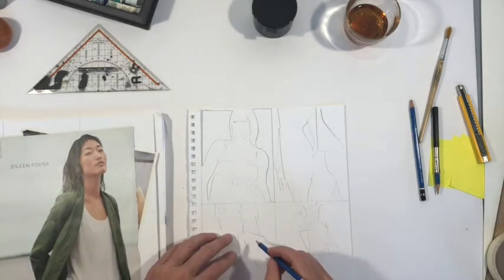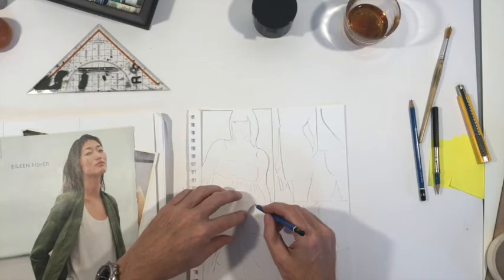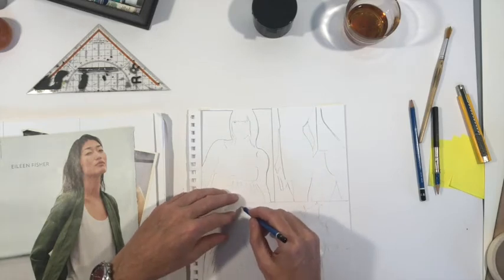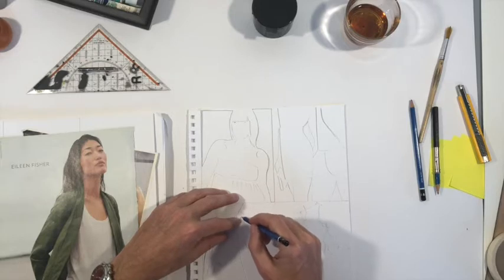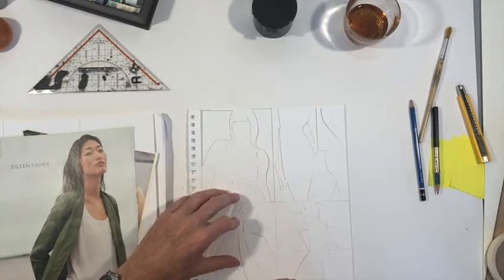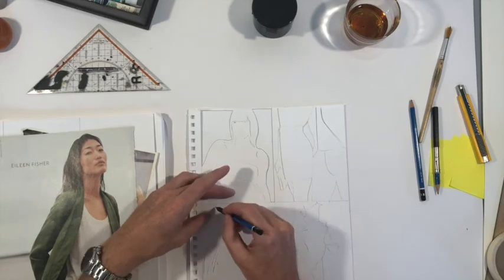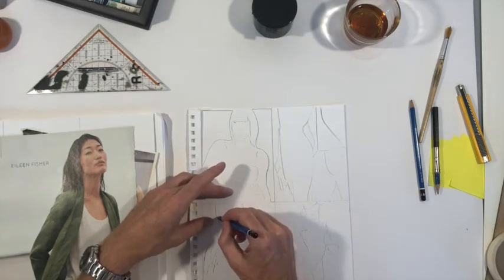And so I'm going to emphasize that. And I'm going to do that, I think, by creating a shape that somehow reflects this flow. Here and here.